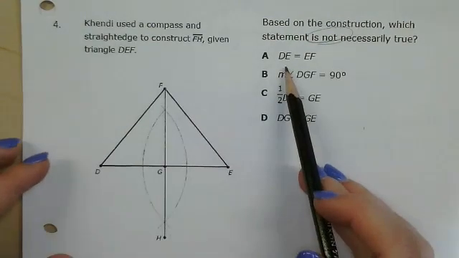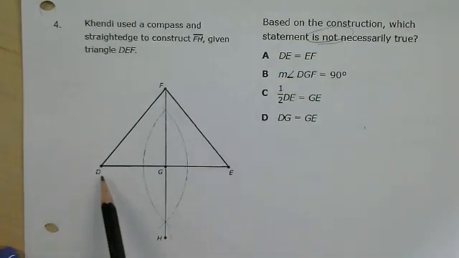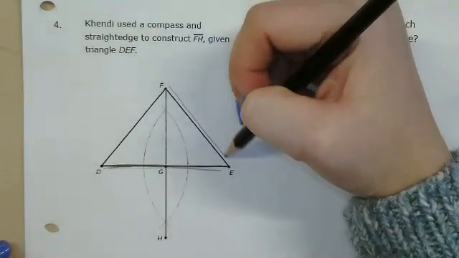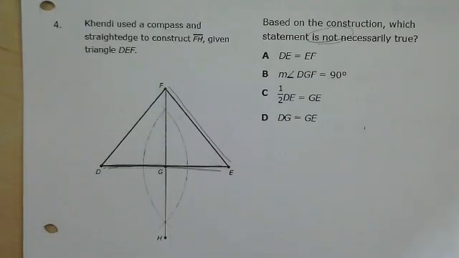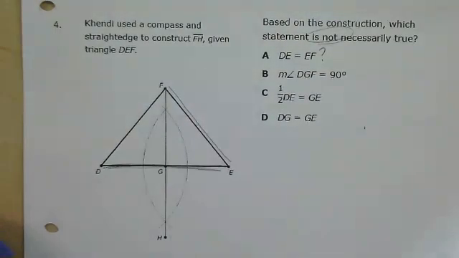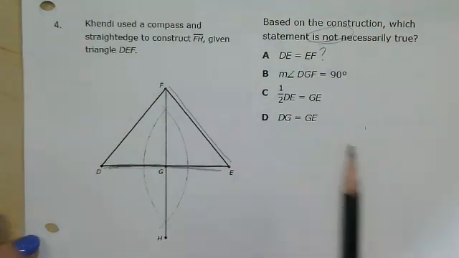All right, here they say that DE, which is this line down here at the bottom, is equal to EF, this side over here. Do we know for a fact that that's true? Okay, so this could potentially be wrong. We have no idea if all the sides are congruent or not. They didn't tell us, right, that it was an isosceles or even that it was an equilateral. So we don't know about that one just yet.